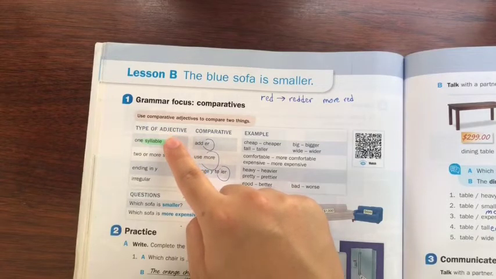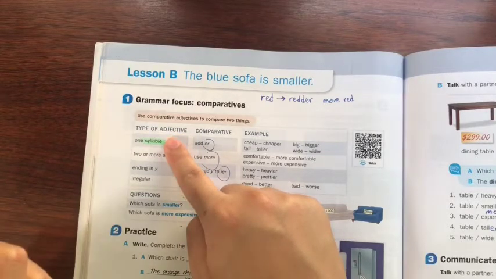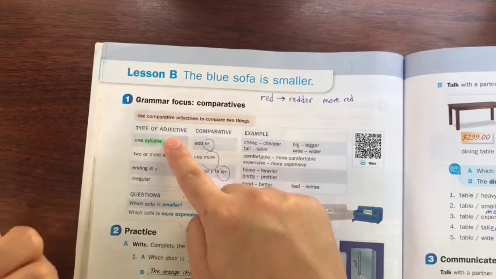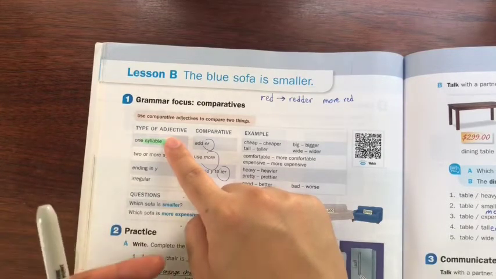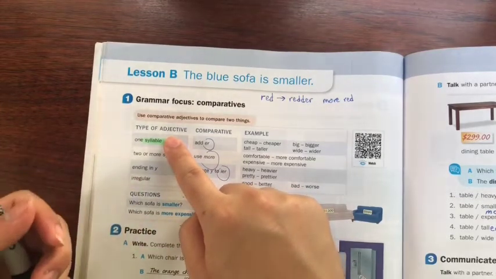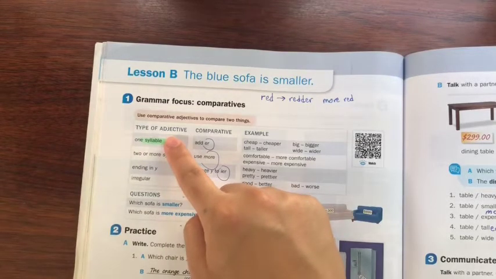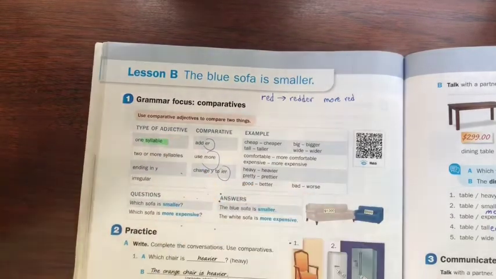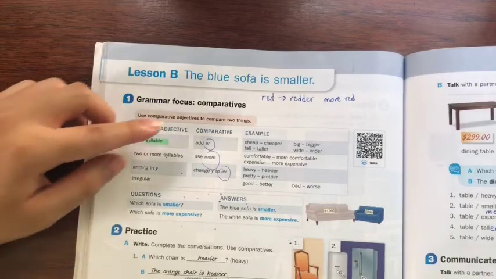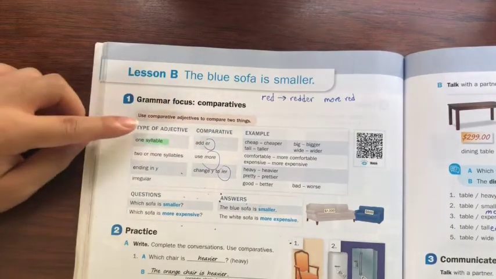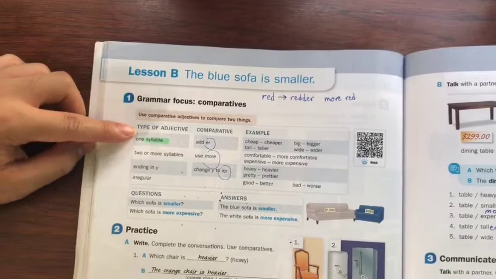Remember, adjectives are words that describe things. So, red, big, good, bad, tall, short, all of these are describing words. They are adjectives. So, when we compare two things, we change the adjective.